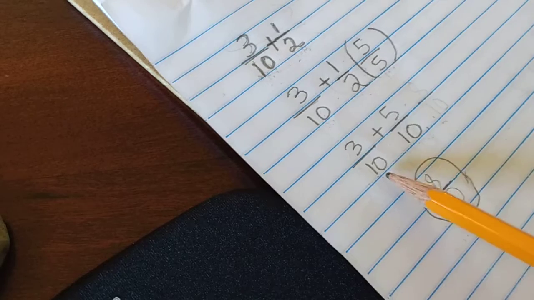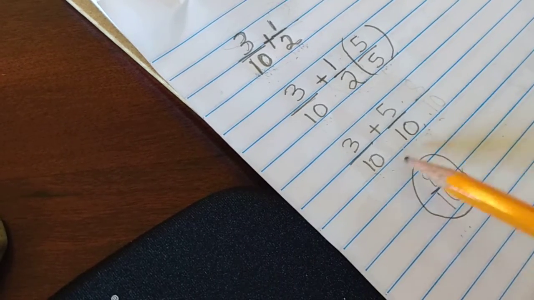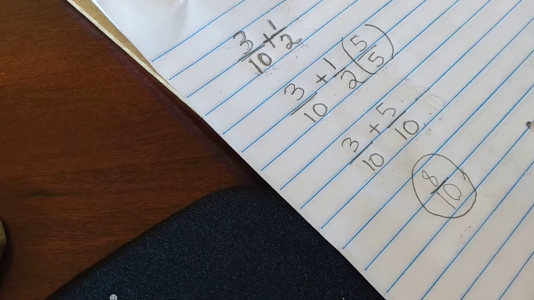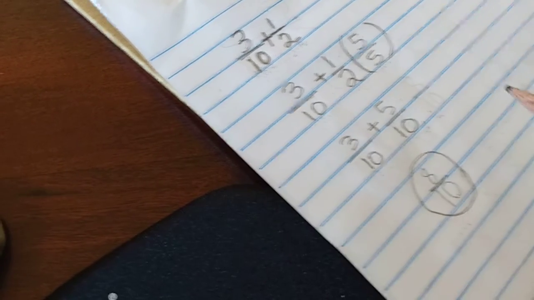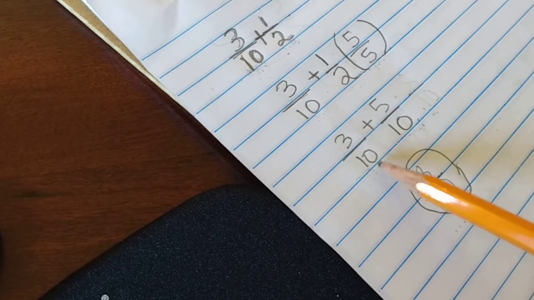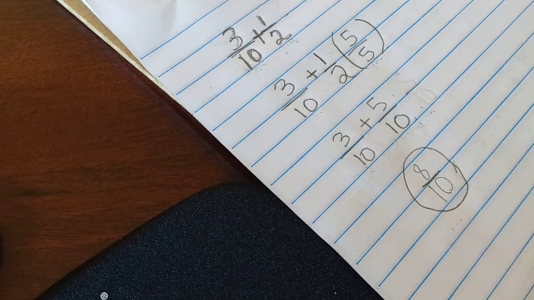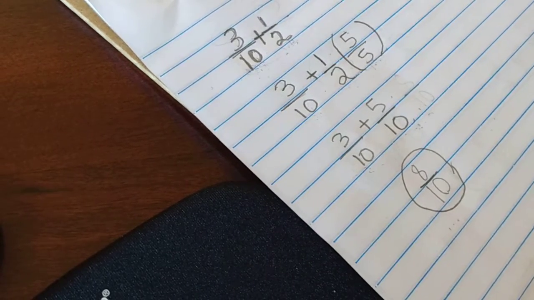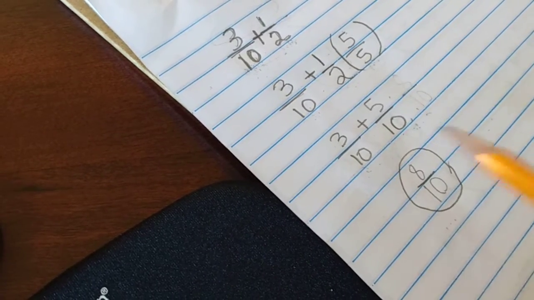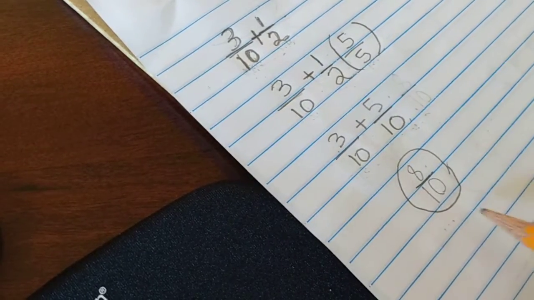So looky here. Both denominators are the same. That's the whole object of the game. Oh, I rhyme. Same game. Okay, anyway. So since the denominators are the same, you just add straight across the top. And what do you get? 3 plus 5 is 8. 8/10.